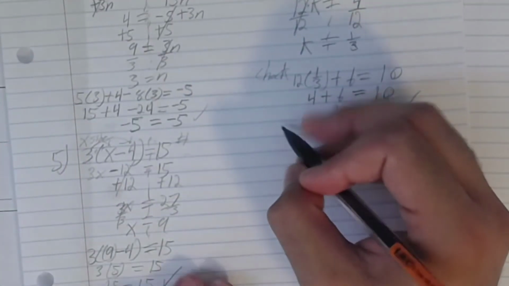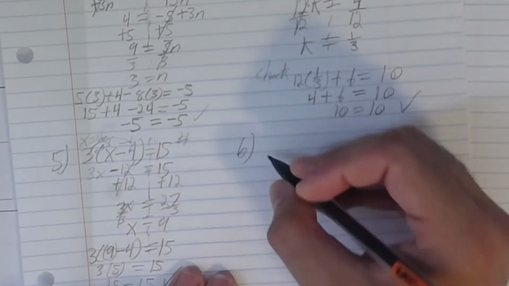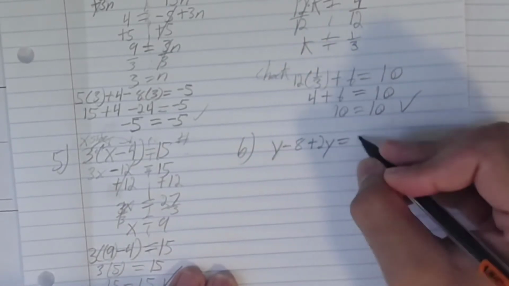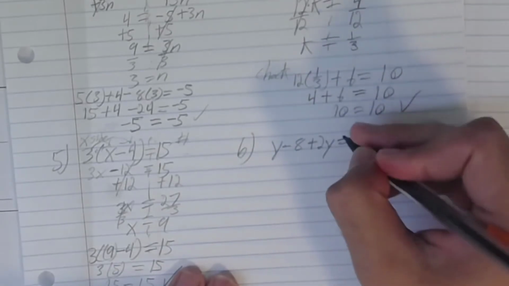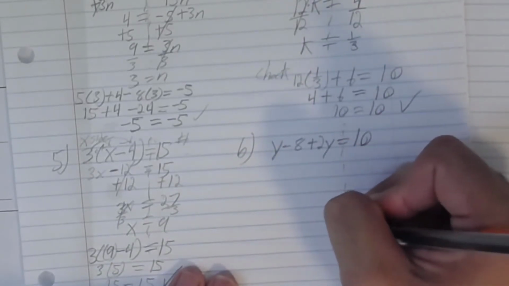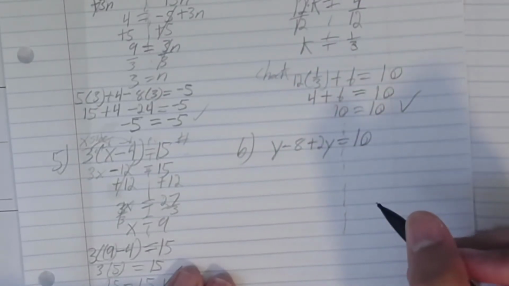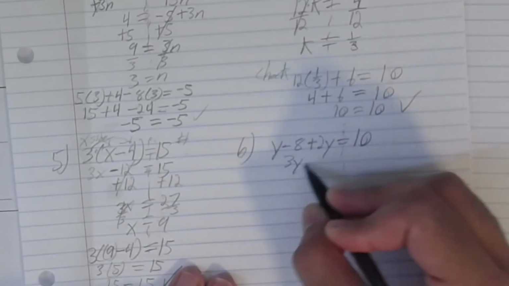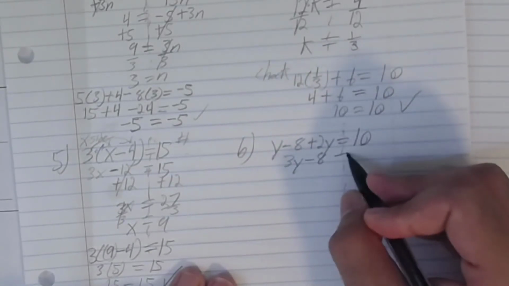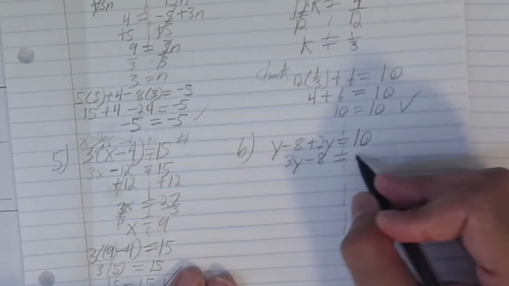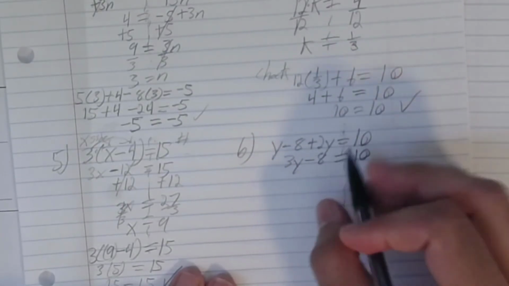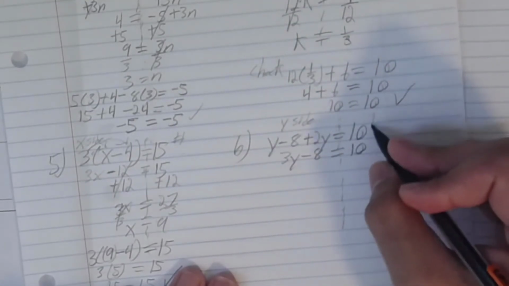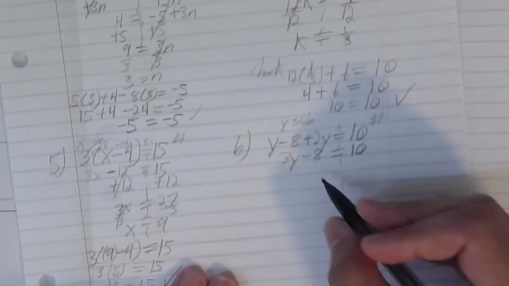Now let's do number 6. We have y minus 8 plus 2y equals this. Okay, let's just draw our line. Let's combine like terms. We got y plus 2y, that is 3y, minus 8. And then we have this on this side. Let's say that this is a y side. We can do the other side, it doesn't matter. We'll still get the same answer.